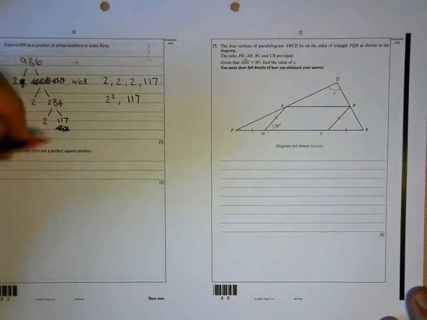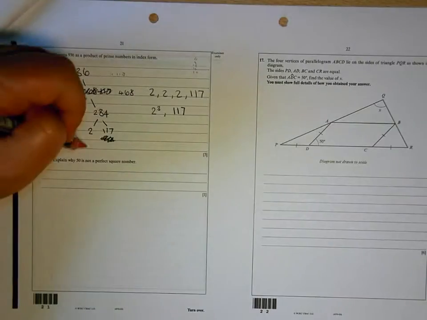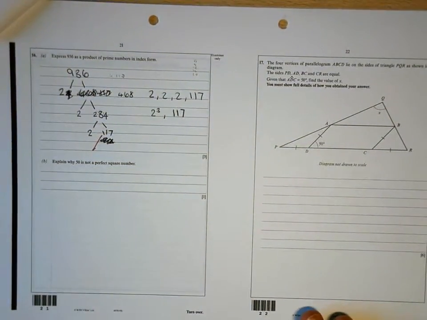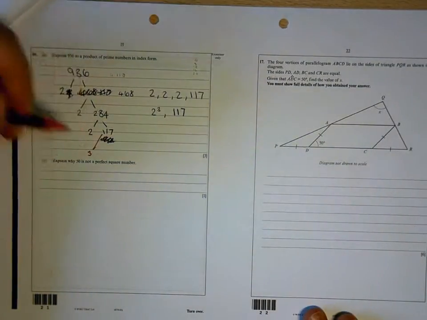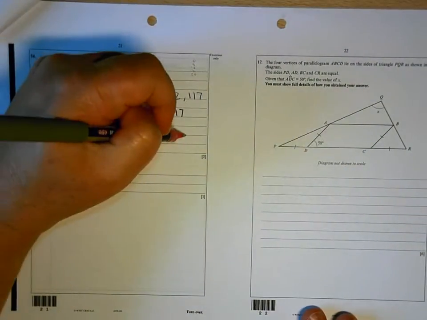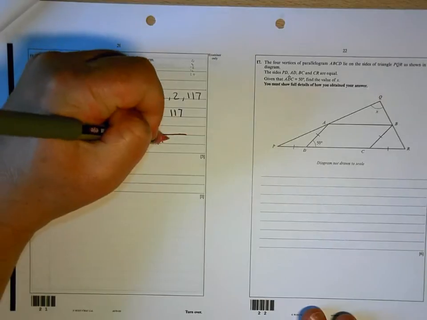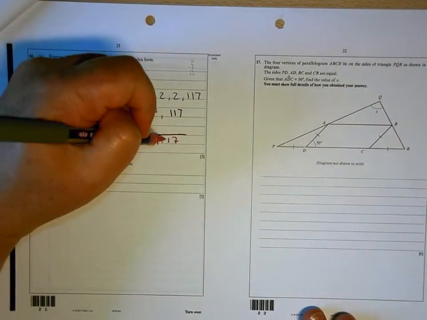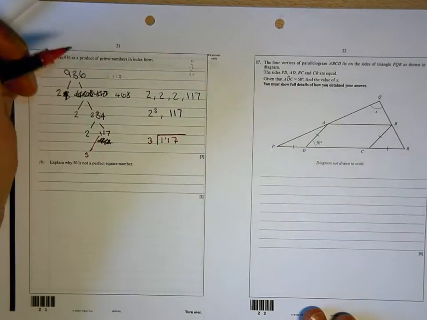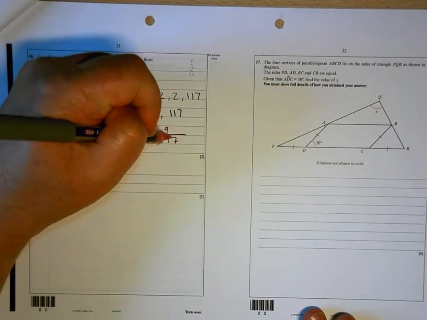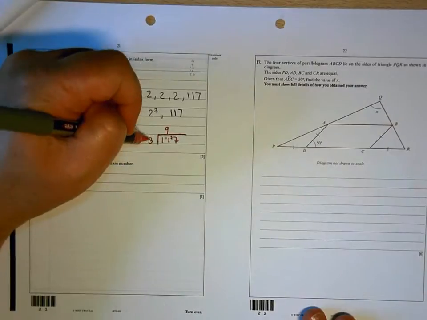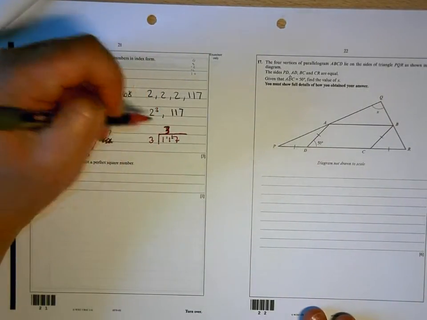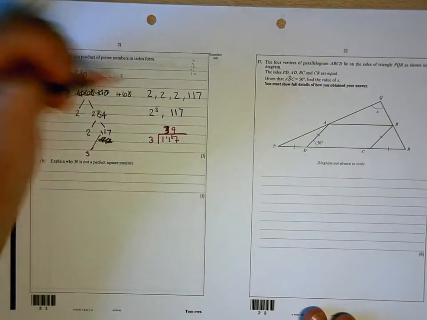So your method is right, okay, so we did that just at the end of the lesson, but unfortunately 117 isn't a prime number because 3 goes into it. And I don't know if you can remember doing division like this. 3 into 1 doesn't go, so you do 3 into 11. 3 into 11 goes 3 times, remainder 2. 3 into 27 goes 9.